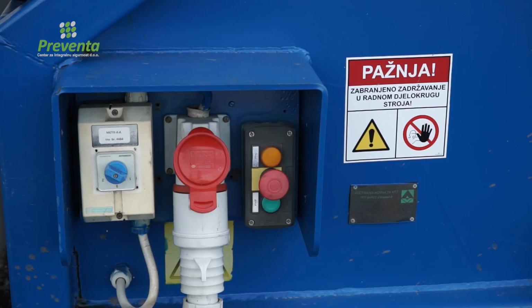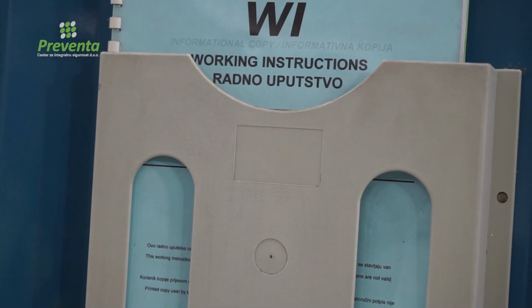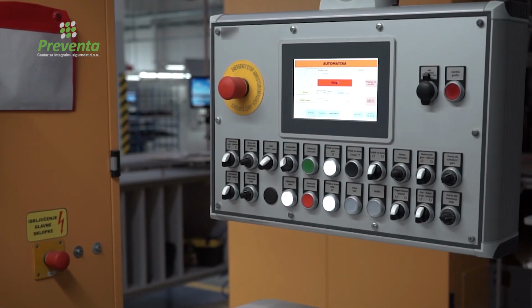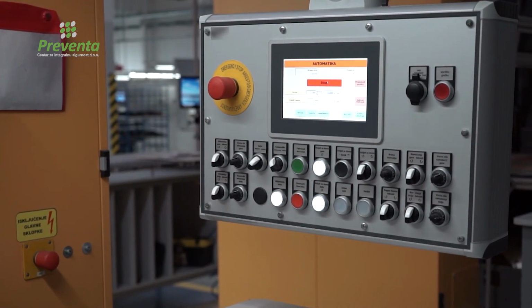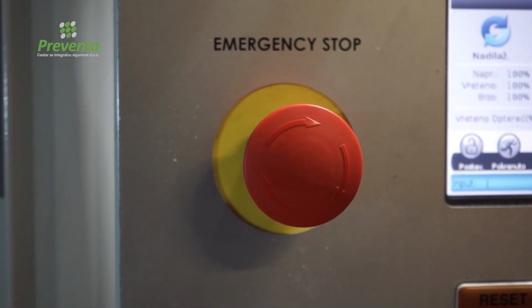Also remember the following. The operating instructions must be read before handling. Be sure to know how the control devices work, what the individual switches, buttons, or controls are for, and how to stop the machine in an emergency.